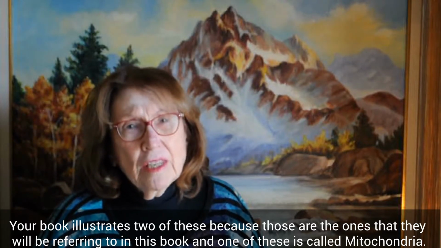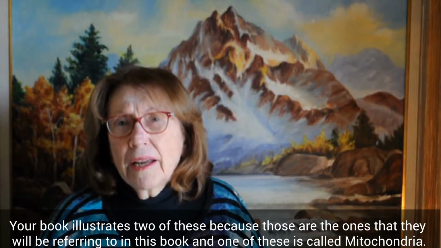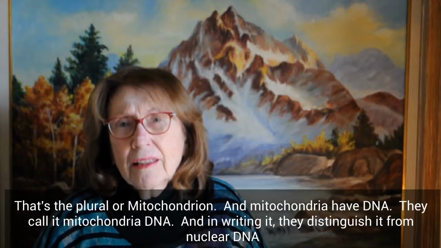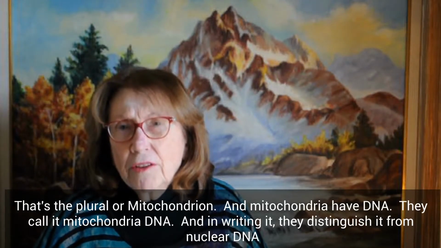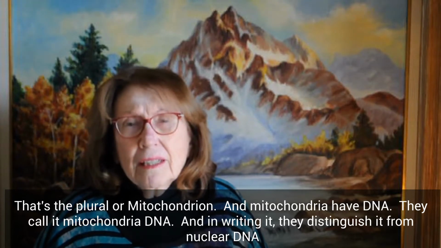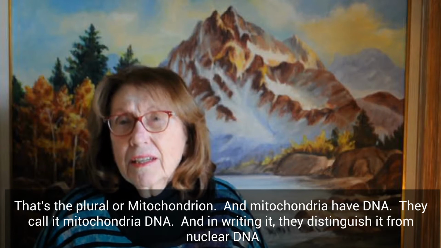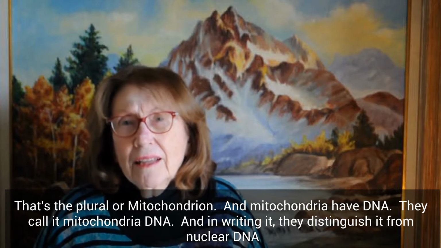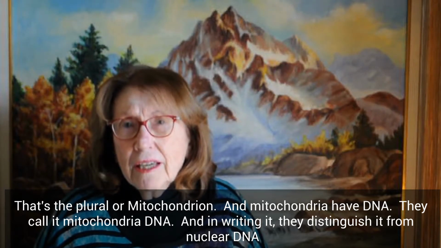And one of these is called mitochondria. That's the plural, or mitochondrion. And mitochondria have DNA. They call it mitochondrial DNA.